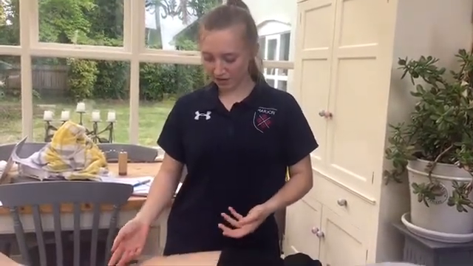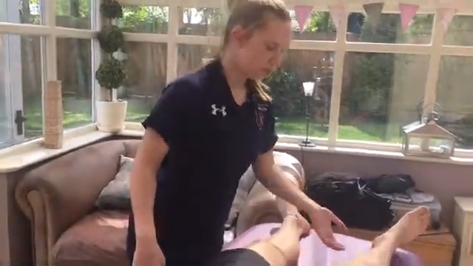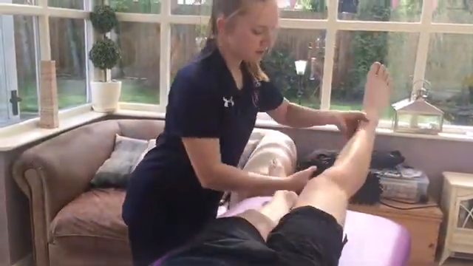If there is gapping, this indicates a positive test along with any apprehension on the client's face or increased levels of pain. A common injury associated with the MCL is an MCL tear. Now I'm checking for LCL laxity. So for this, we're going to put the leg up in a fully extended position.